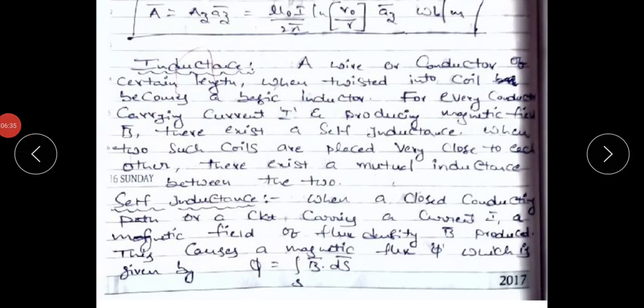Next one, inductance. A wire or conductor of certain length, when twisted into a coil, becomes a basic inductor. For every conductor carrying current I and producing a magnetic field with flux density B bar, there exists a self-inductance. When two such coils are placed very close to each other, there exists a mutual inductance between the two. If only one conductor is present, it has self-inductance. If two conductors are placed very close to each other, then there exists mutual inductance and also self-inductance.